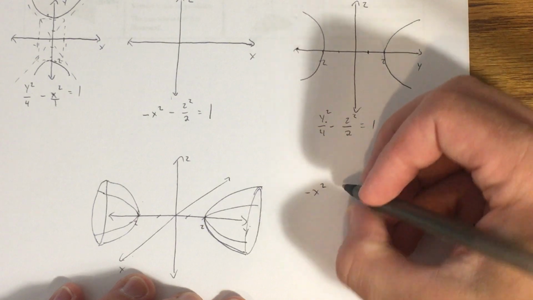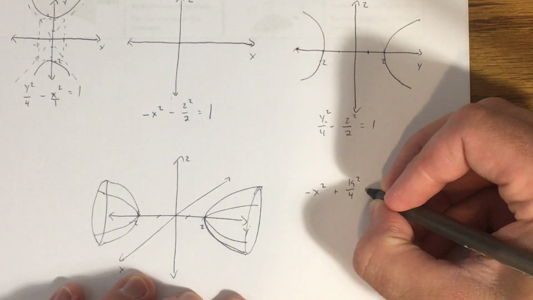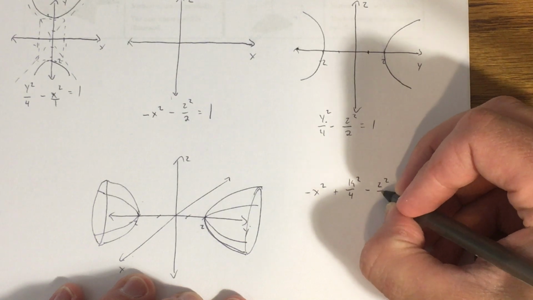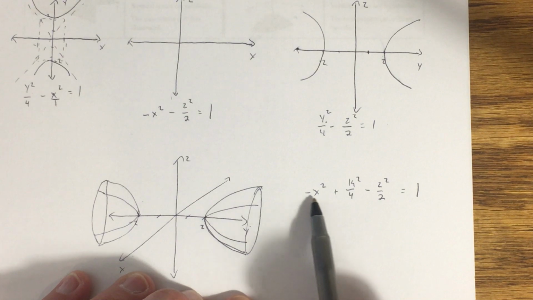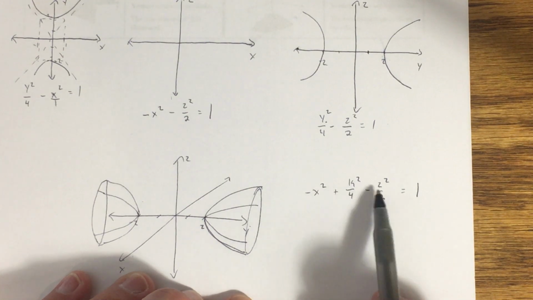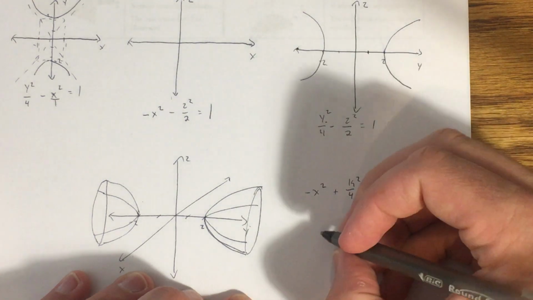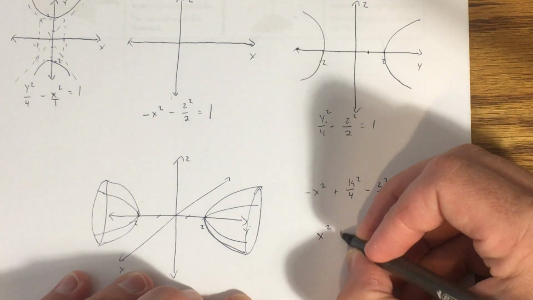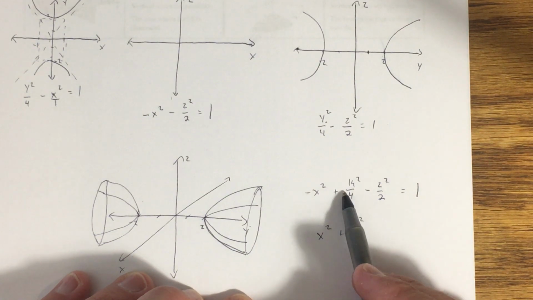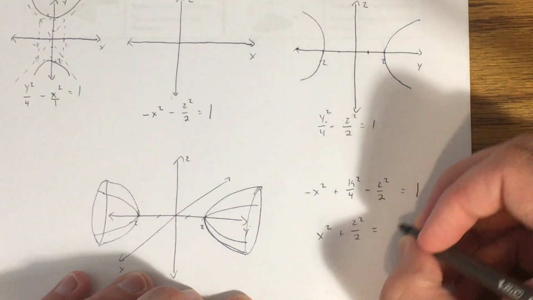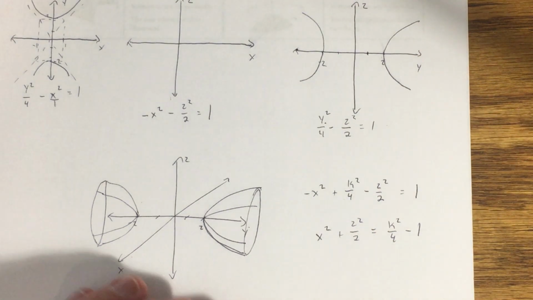Negative x squared plus k squared over 4 minus z squared over 2 is equal to 1. Now if I multiply everything by negative 1 so that these two terms become positive, and then if I add this term over here, I'm going to get x squared plus z squared over 2. Multiplying this by a negative makes it negative, and then adding it over there makes it positive again. k squared over 4 minus 1. That's what I would have.